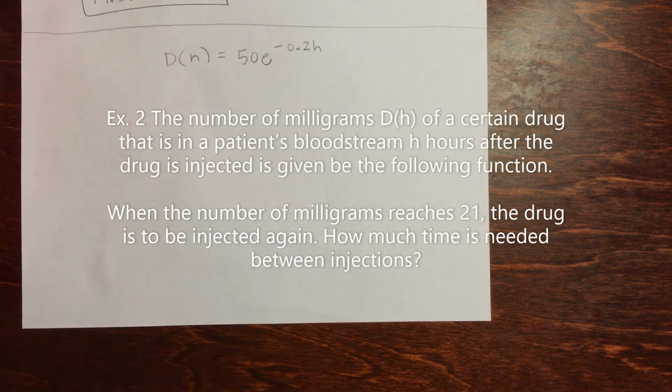Example 2. The number of milligrams D of H of a certain drug that is in a patient's bloodstream H hours after the drug is injected is given by the following function. When the number of milligrams reaches 21, the drug is to be injected again. How much time is needed between injections?